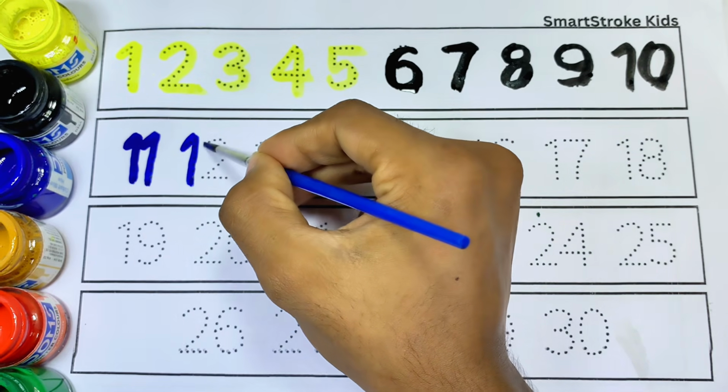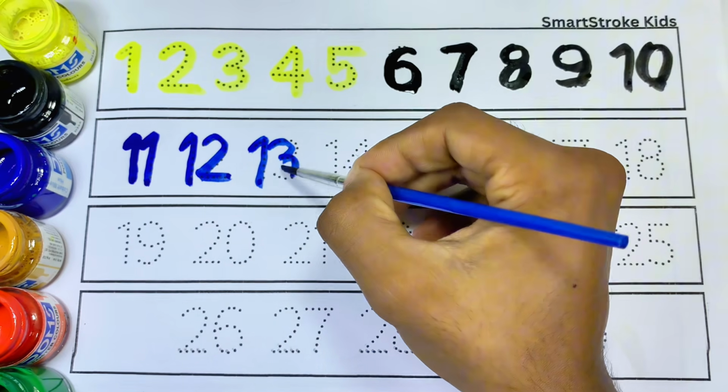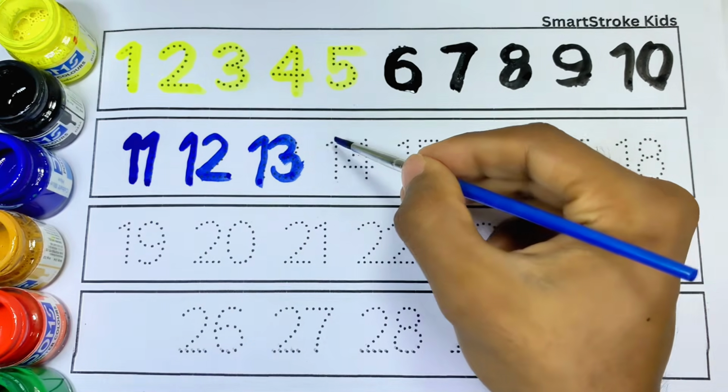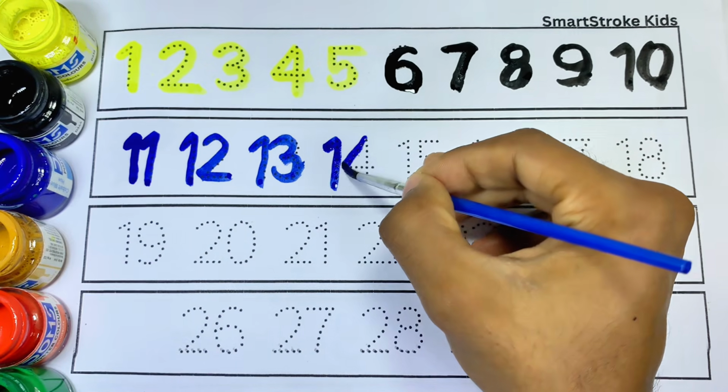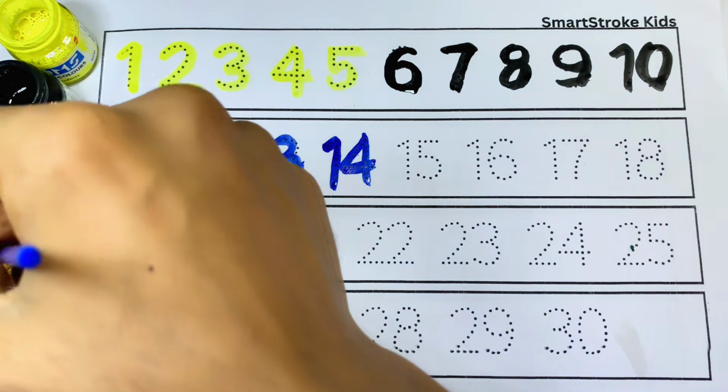11, 12, 13, 14. Kids, now you draw 15. The numbers of 15 and use yellow ochre color.